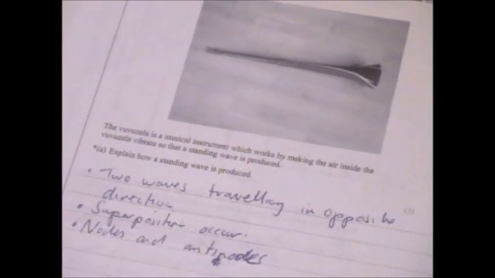So that leads to areas of constructive or destructive interference, you could say. But remember, it's the principle of superposition. It's the quickest way of getting that mark. Nodes and antinodes are therefore produced. Bang, nice easy 3 marks. Straight up, nice and easy.